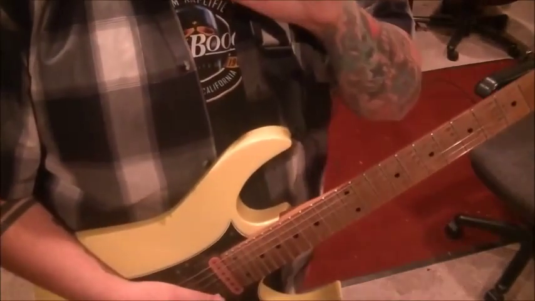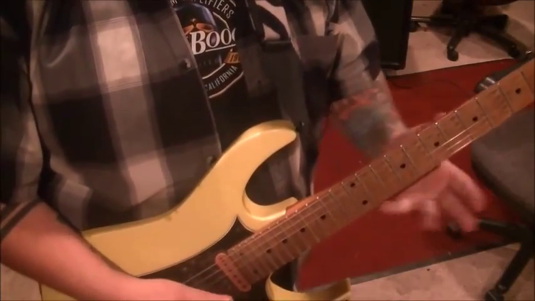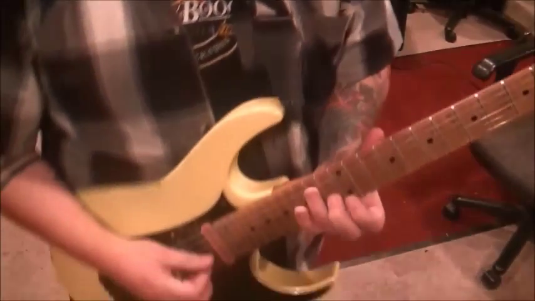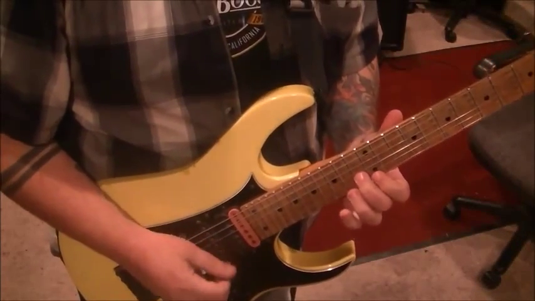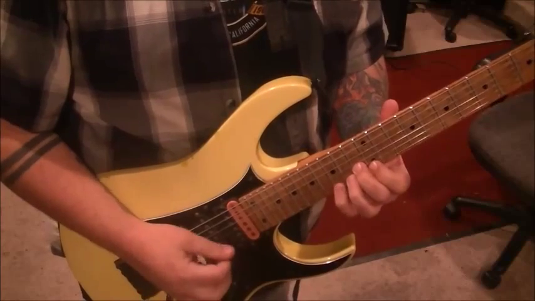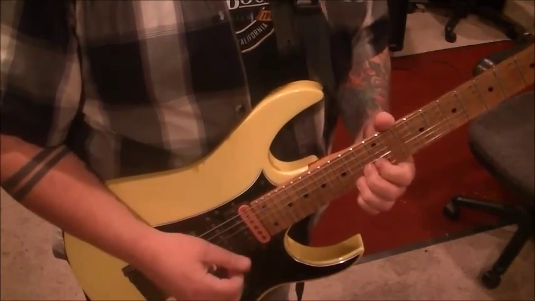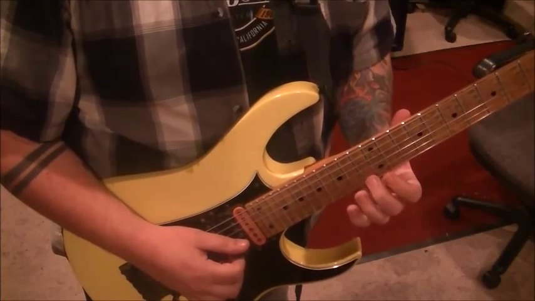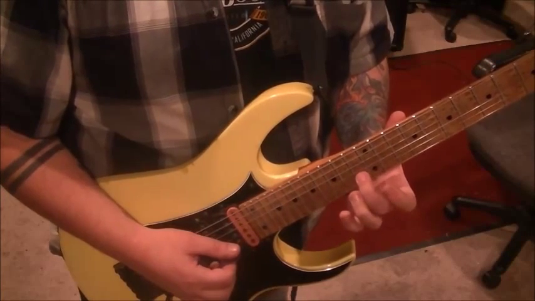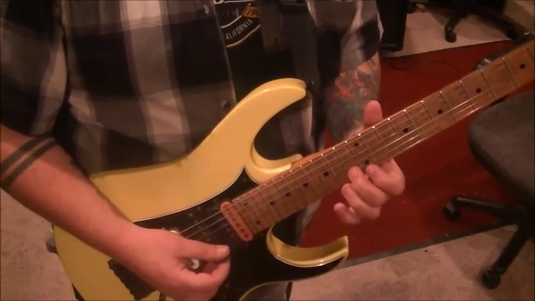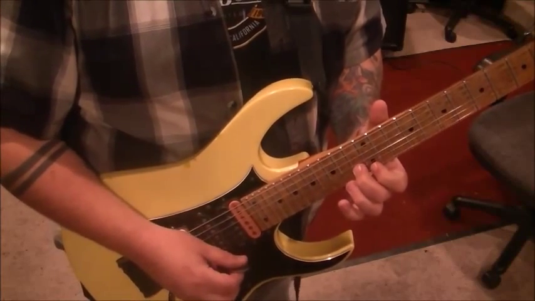So on this one, it's alternate picked. You're going to go 13-12 on the E. Let me kind of run through the riff a little bit. So we got middle 13 B, index 12 high E. You're going to go down up. So the B is down, the E is up.